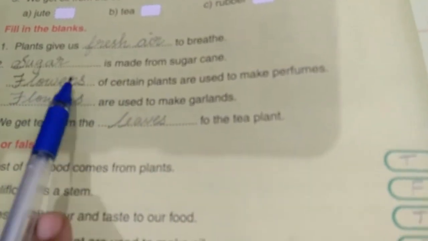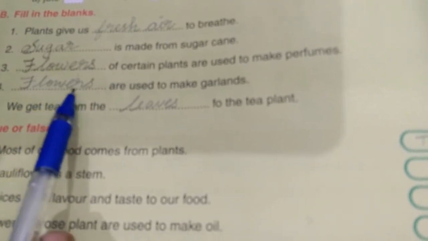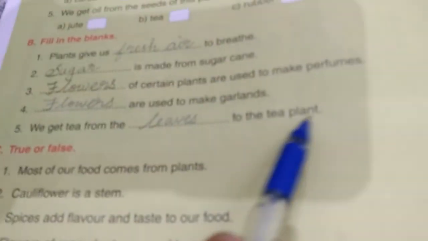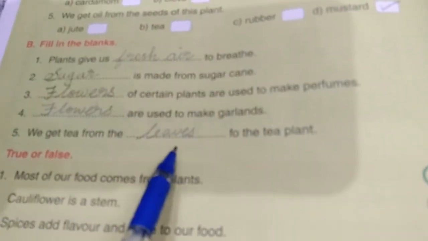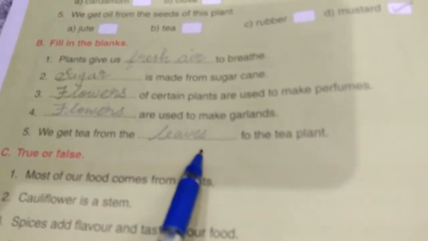Dash of certain plants are used to make perfumes. Flowers of certain plants. F-L-O-W-E-R-S, flowers. Dash are used to make garlands. It's flowers. Again the answer is flowers. F-L-O-W-E-R-S. The next question is, we get tea from the dash of the plant. It's the leaves of the plant. L-E-A-V-E-S. Leaves of the plant.